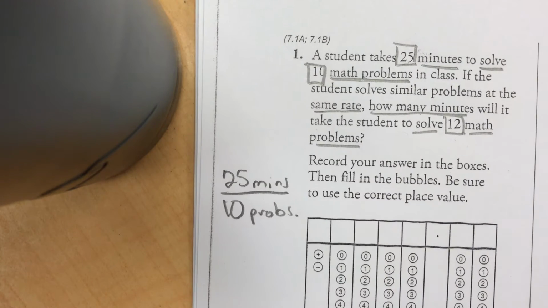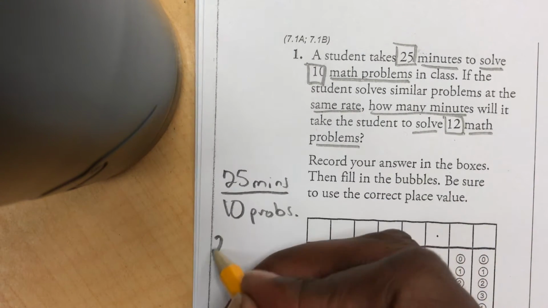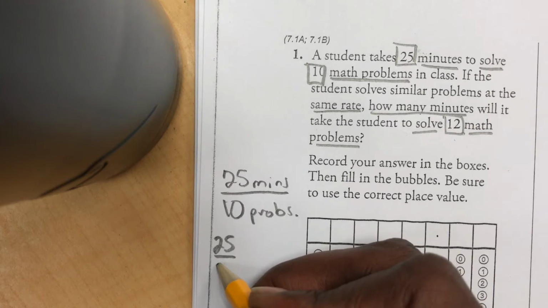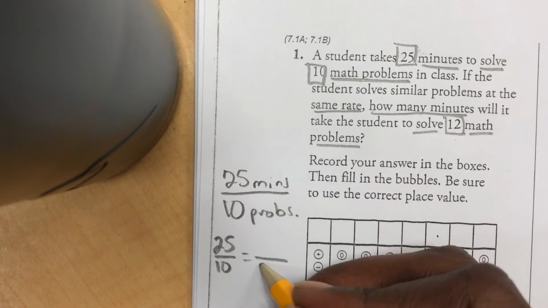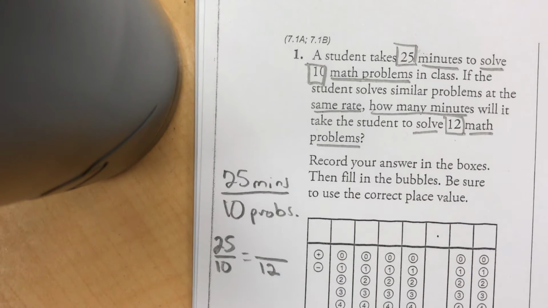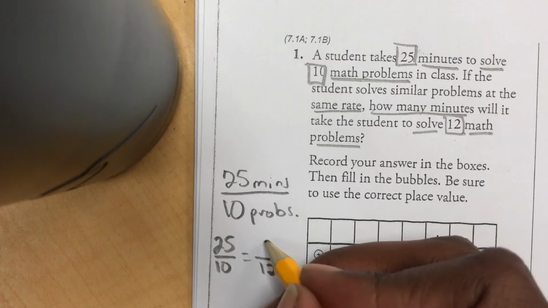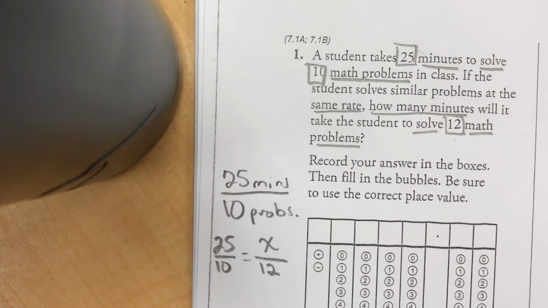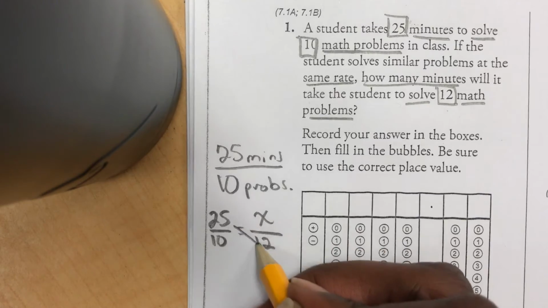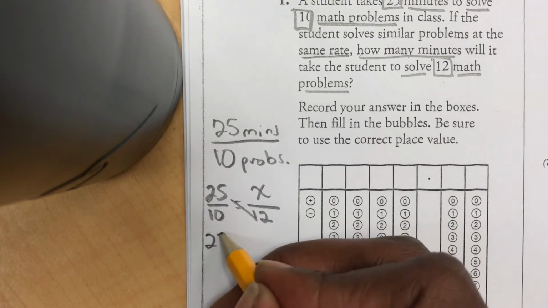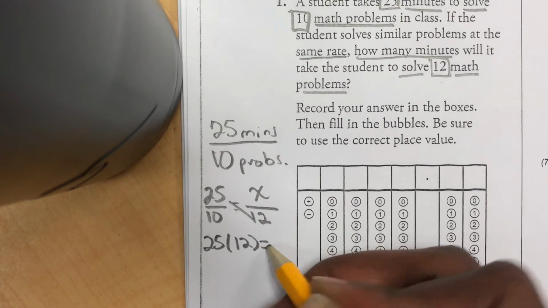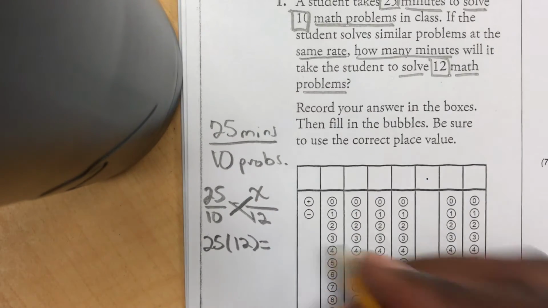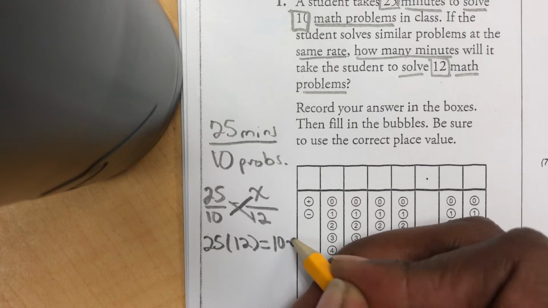Then I'm going to set it up as a proportion, where 25 minutes for 10 problems is equal to 12 problems being completed, and I don't know how many minutes, but I'm going to figure that out. I'm going to do this by cross multiplying. So 25 times 12 is equal to 10 times x.